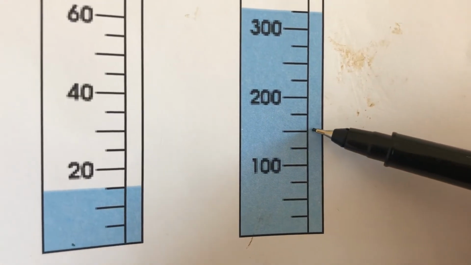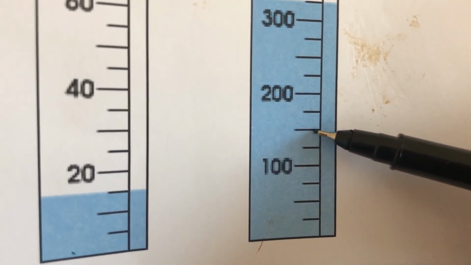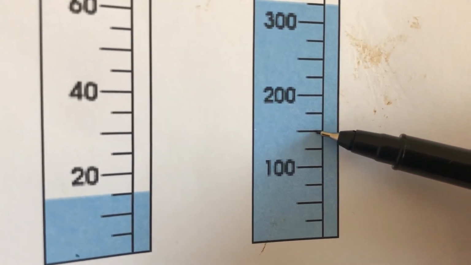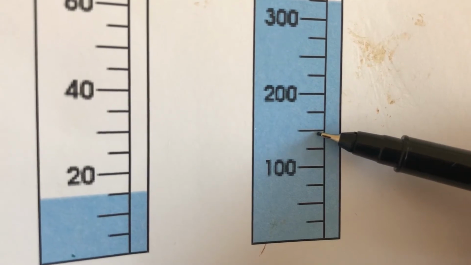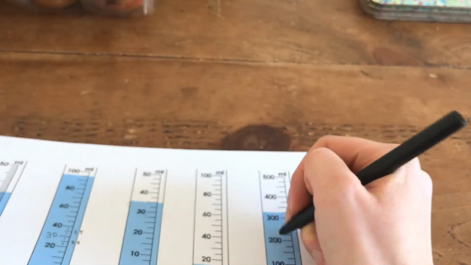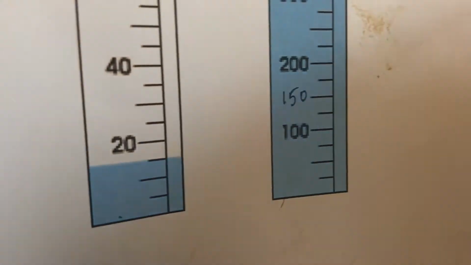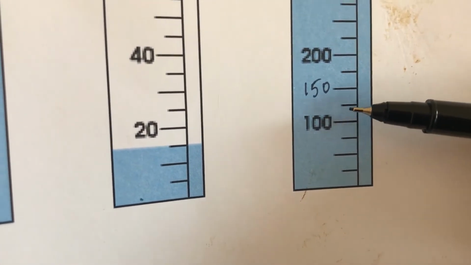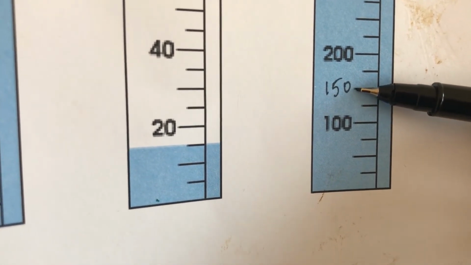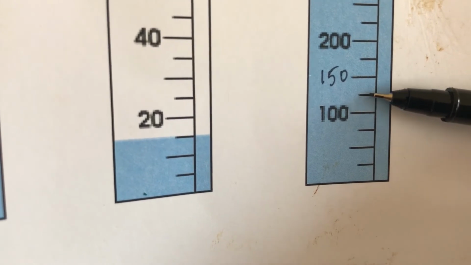So work out what is between 100 and 200, right in the middle of 100 and 200. 150. Now, what is halfway between 100 and 150? What would be this halfway point here between the two?